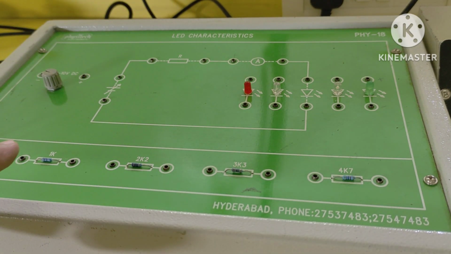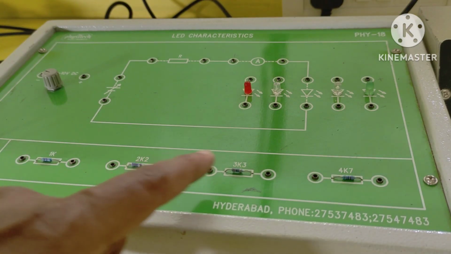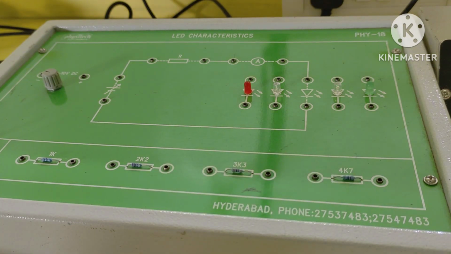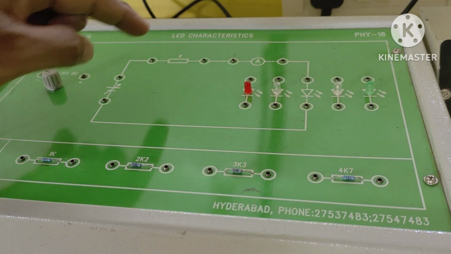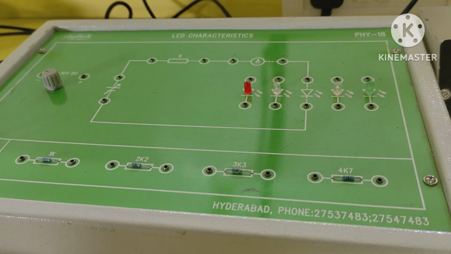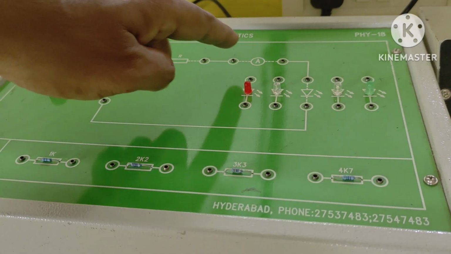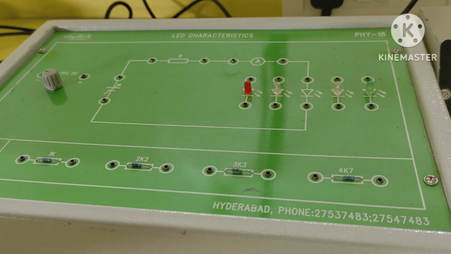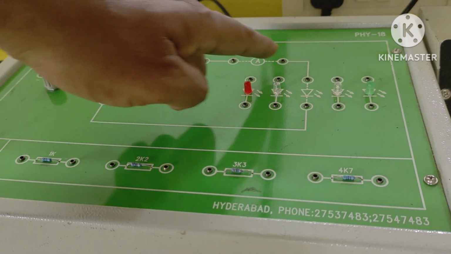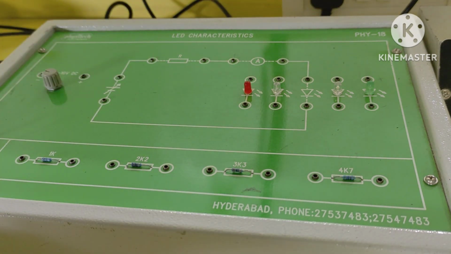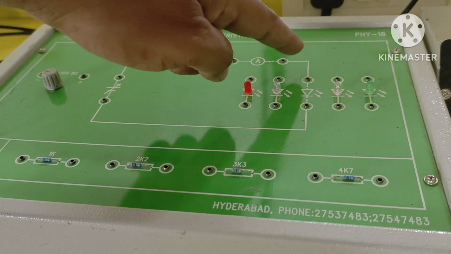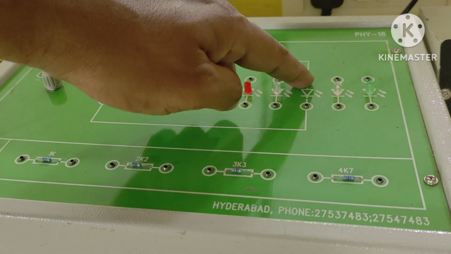For the resistor, we have different connections like 1K, 2K, 3K, 4K. Based on the requirement, we can select any one of the resistors here. After the resistor connections, this is the ammeter connection. This ammeter gives the value of how much current is flowing through the LED. This is ammeter positive and ammeter negative. An external ammeter is connected here, and here are the LED connections.